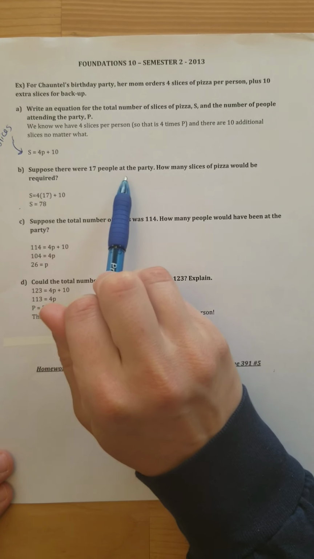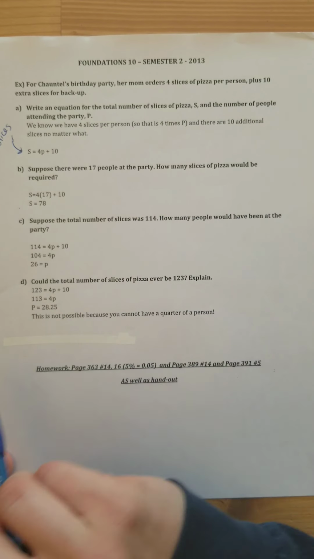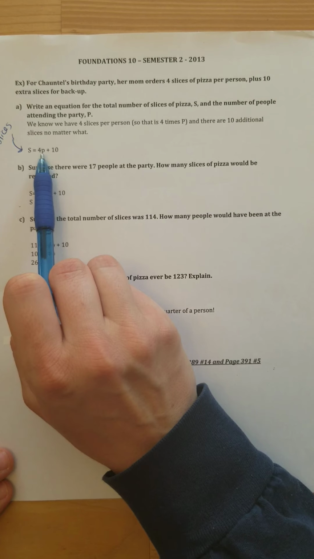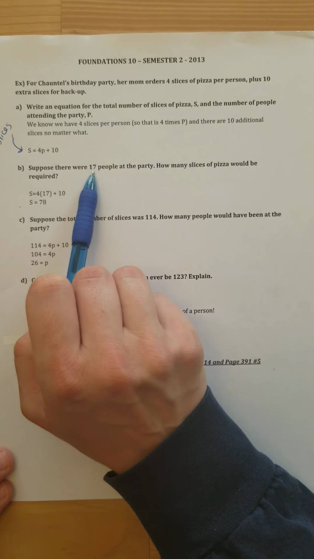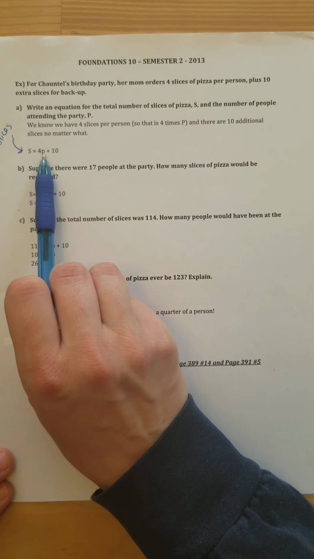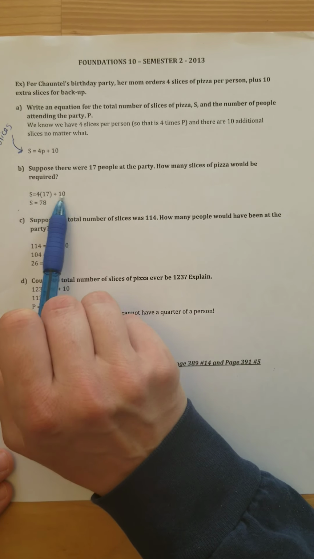Suppose there were 17 people at the party. How many slices of pizza would be required? Well, we go back here. So now we know the number of people. We know the number of people is 17 at the party. So we go to our equation and we replace the number of people, P, with 17, and we solve that.